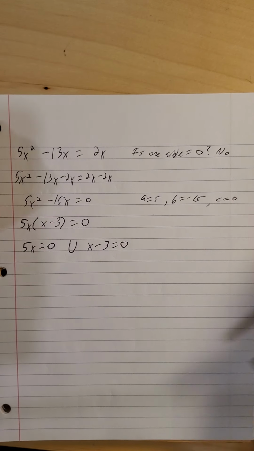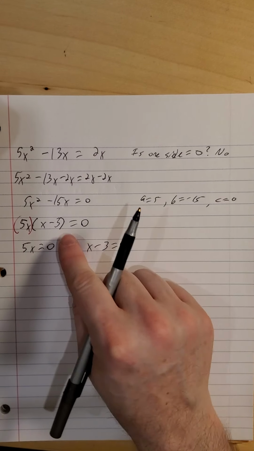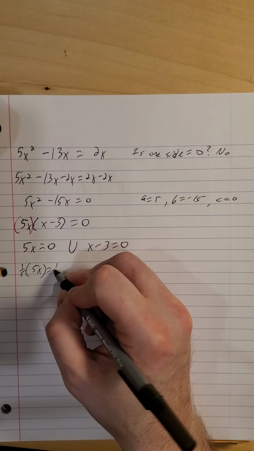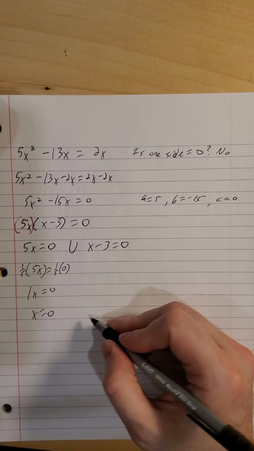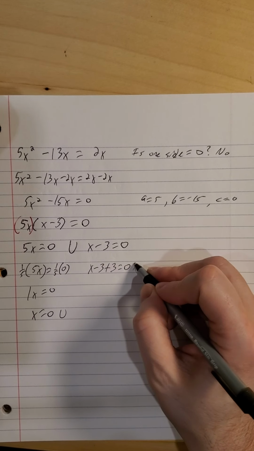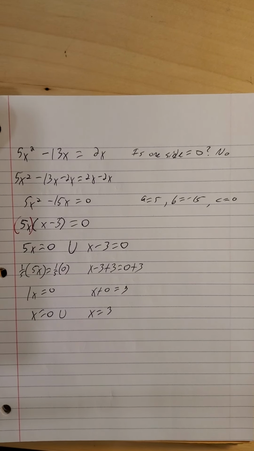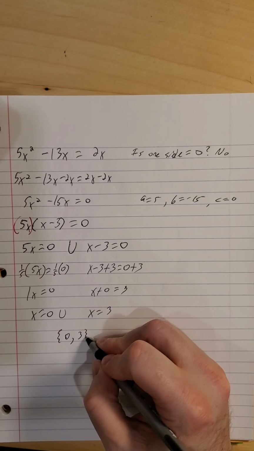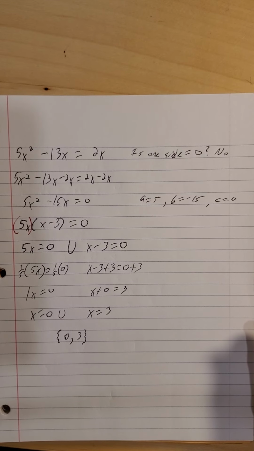So just because it didn't have two terms doesn't mean it's not a factor. 5x is still a factor in this problem. So we'll multiply both sides by a fifth. So 1x is worth 0, so x is 0 is one possibility. The other possibility, x could be our positive 3 here. X plus 0 equals 3, x equals 3. So there are two values that give us true statements. We'll keep them both, since they were both in the set of integers.